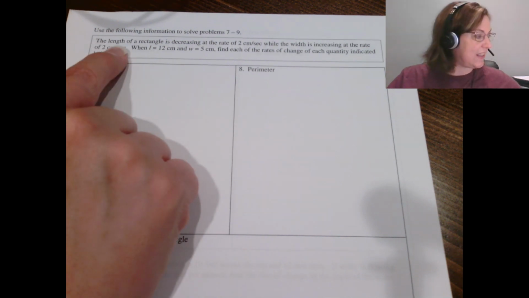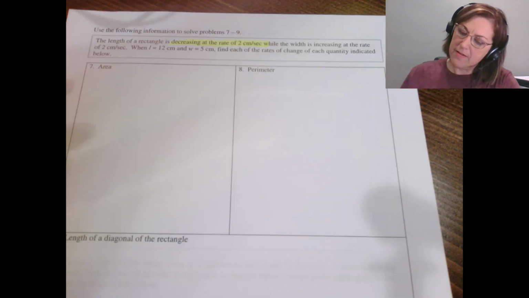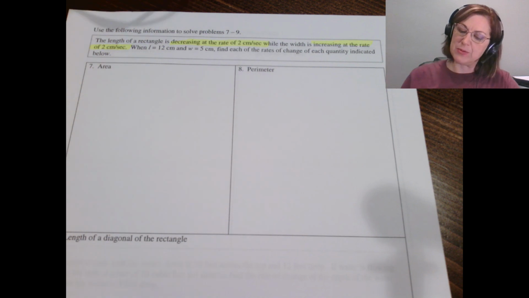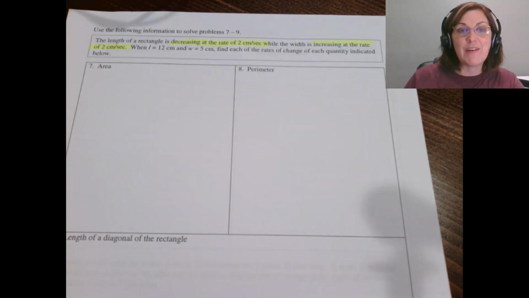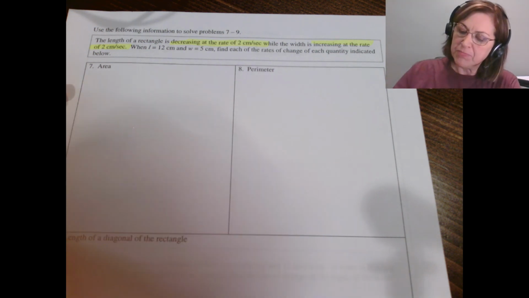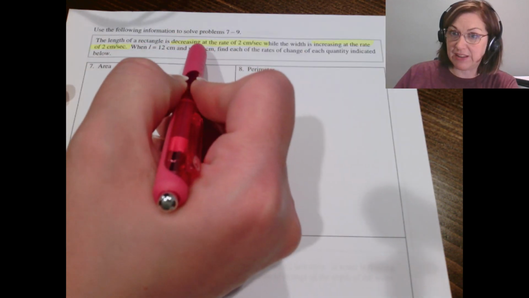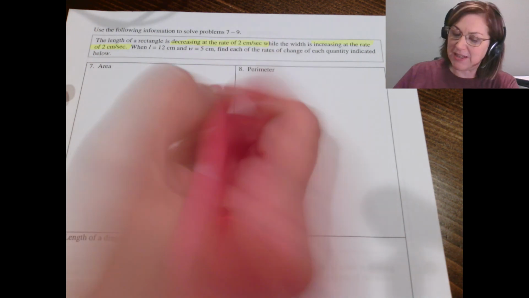We're told that the length of the rectangle is decreasing at a rate of 2 centimeters per second, and the width is increasing at a rate of 2 centimeters per second. When the length is 12 and the width is 5, find each of the rates of change. So friends, we need to go ahead and pick out those derivatives we're being given. We're told that dL/dt, right, the derivative of the length, is decreasing. That means it's going to be negative. So we know dL/dt is -2.